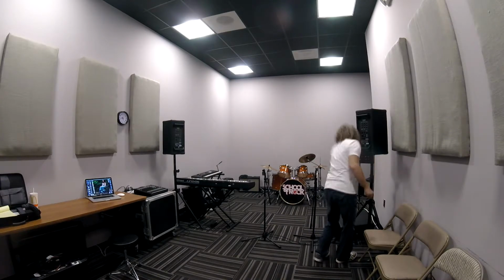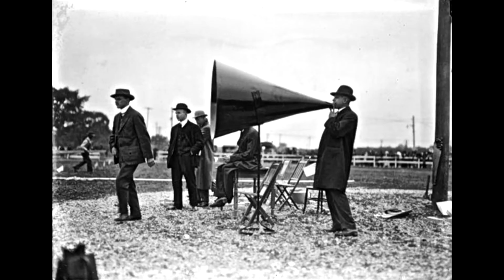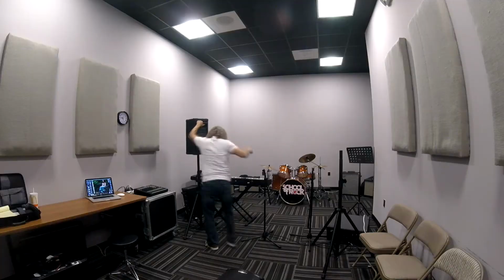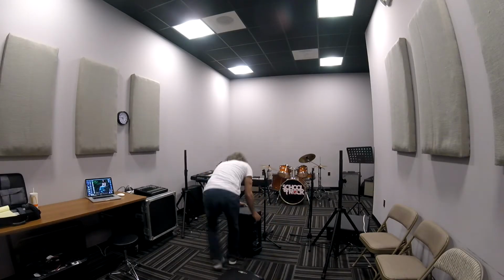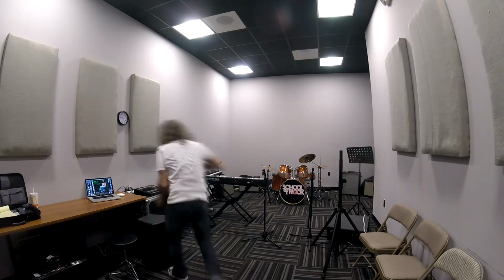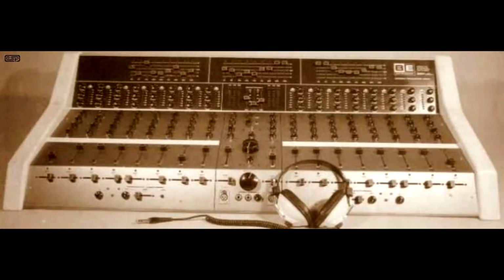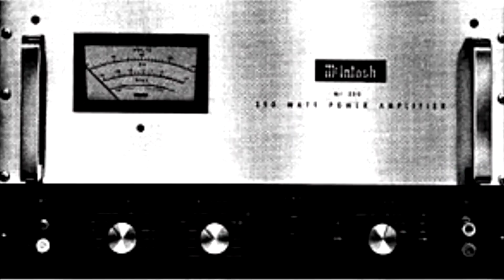Basically, it all started with the megaphone. From the ancient Greeks and on into the 19th century, the megaphone was the PA system of choice. Then in the late 1920s to 30s, the first loud, powerful amplifier and speaker systems were introduced.